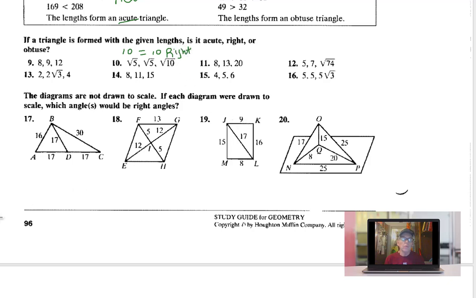Let's look at number 12. For number 12, we have 5 squared, which is 25, plus 7 squared, which is 49. Altogether, that makes 74. And we have the root of 74. Square root of 74 squared is 74. This is another equals. This is a right triangle.